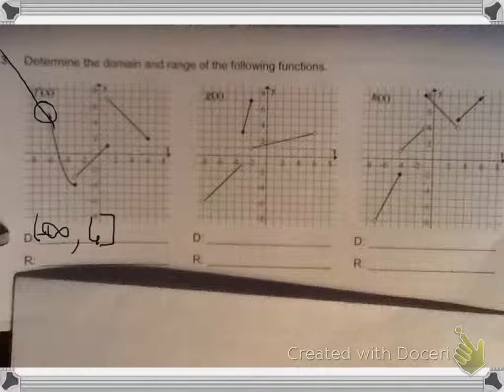Now, the range is the y, so it does not start until right here at negative 4. And negative 4 is included, so it's negative 4 to, because of this arrow, it's going up and up, so it's to positive infinity. And anytime you have an infinity, it's always a parentheses at the infinity.